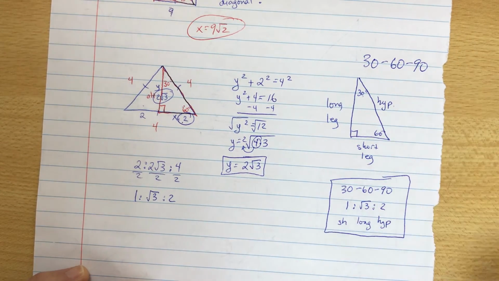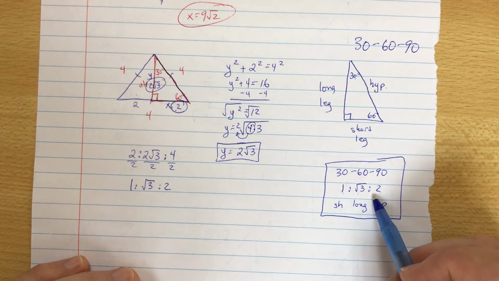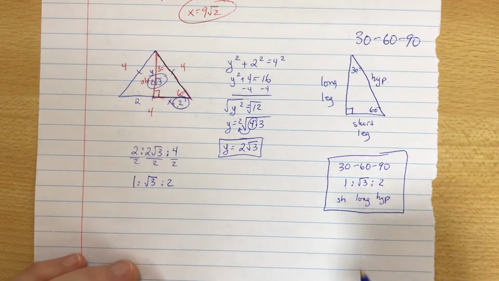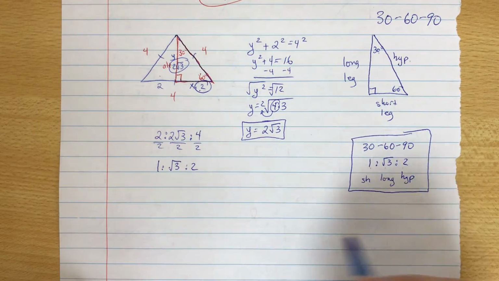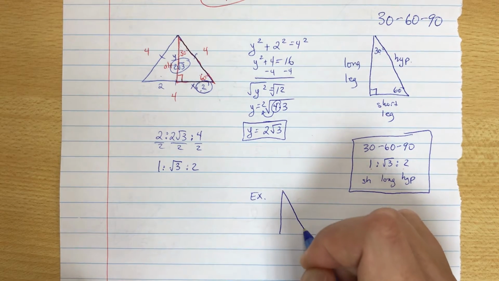This is the second relationship. Now, this one's a little bit more in-depth because you have 3 different values. We don't have equal length for the legs. But let me give you some examples. Again, you can do these very quickly if you know the ratio.